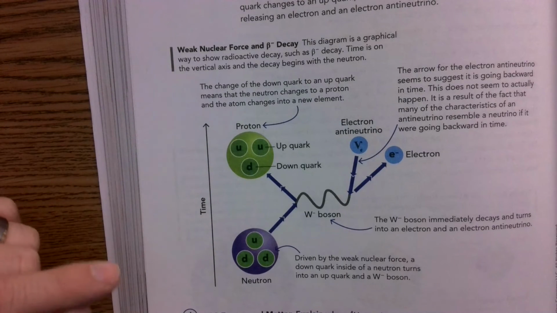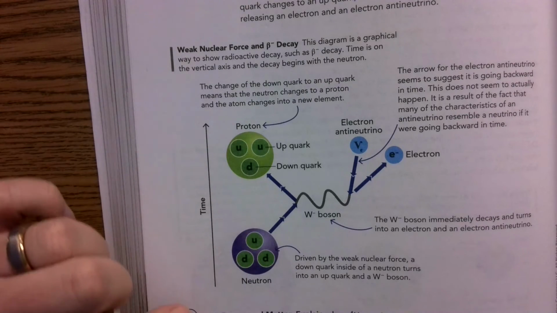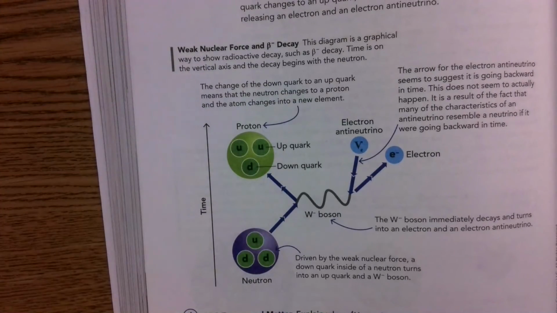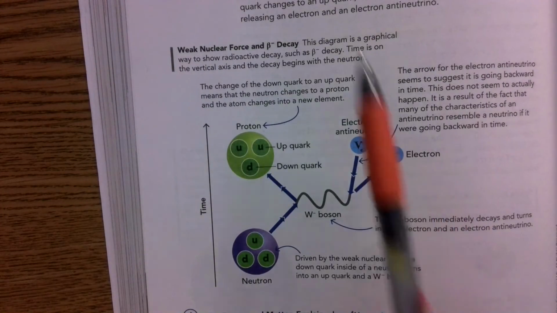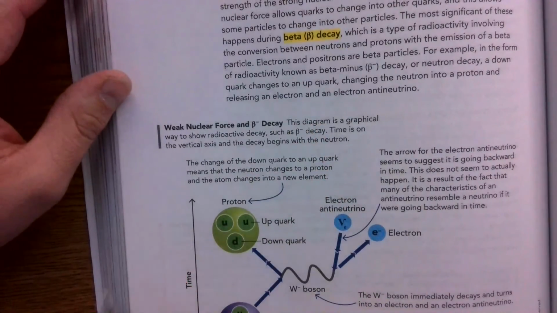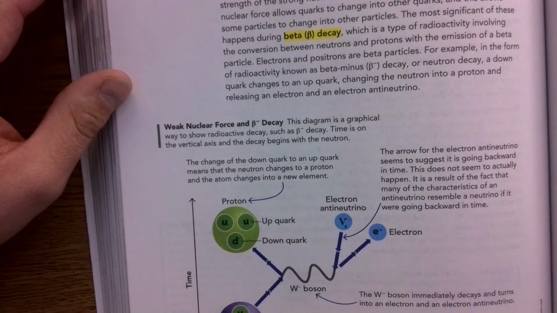Chemistry's starting to get a little weird, right? We're starting to have these subatomic particles changing in and out of each other. It's referred to as a process that happens, and it releases these beta particles, or I would say a beta decay.